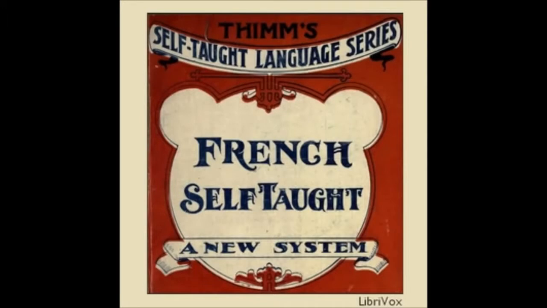the road, le chemin, the high road, le grand chemin, the railroad, le chemin de fer, a mile, une mille, the waterfall, la cascade, the fisherman, le pêcheur, the huntsman, le chasseur.